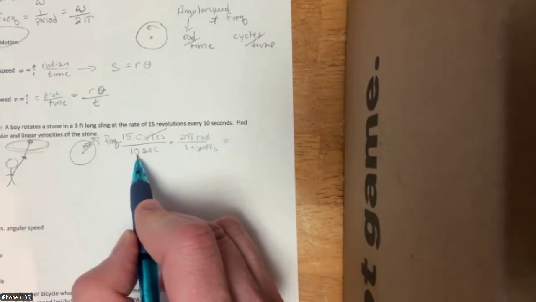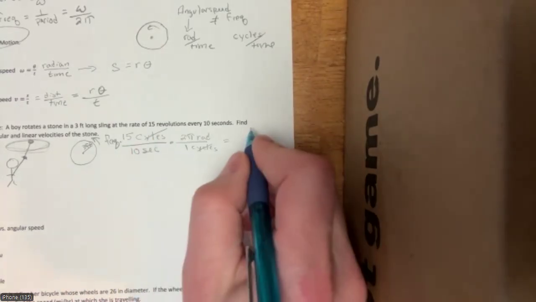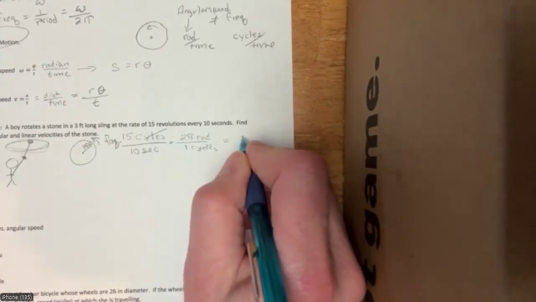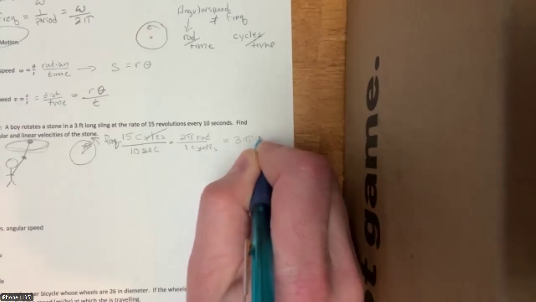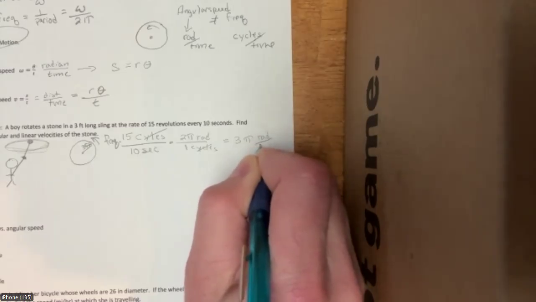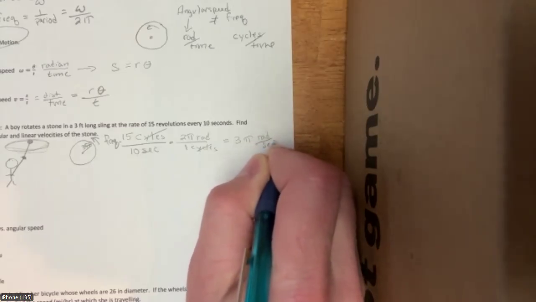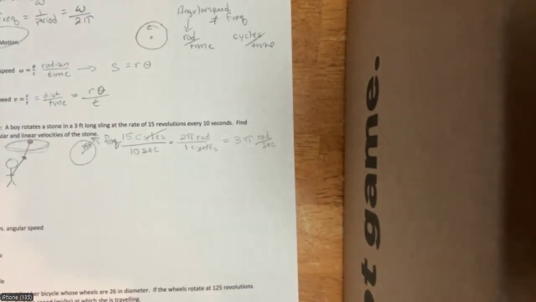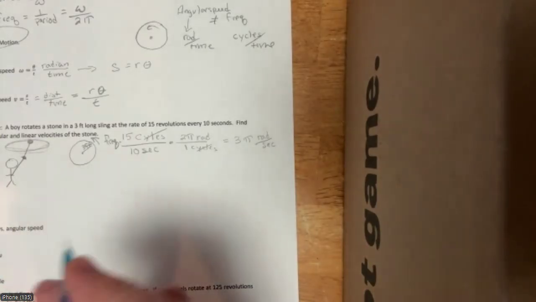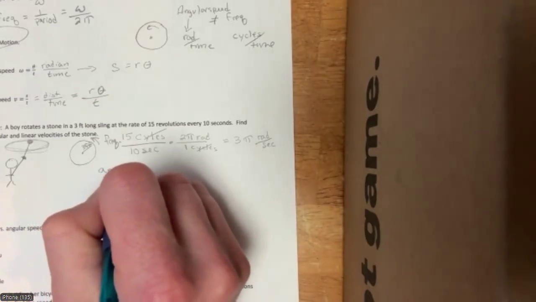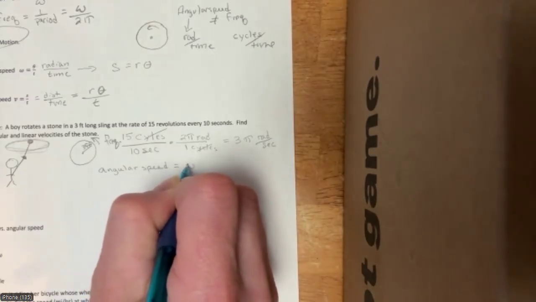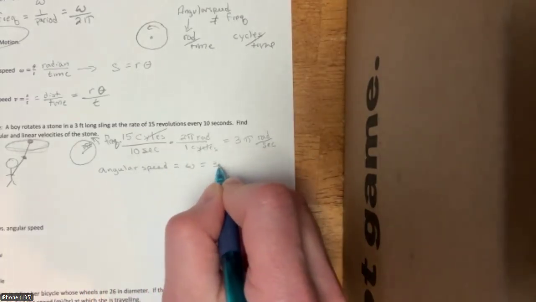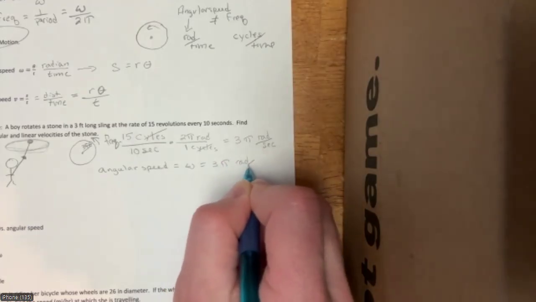If you quickly simplify that fraction, you get 3 pi radians per second. The angular speed, otherwise known as omega, is 3 pi radians per second.